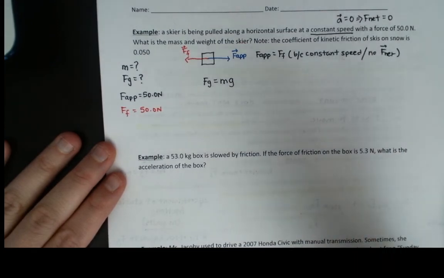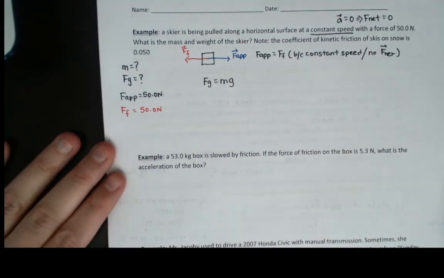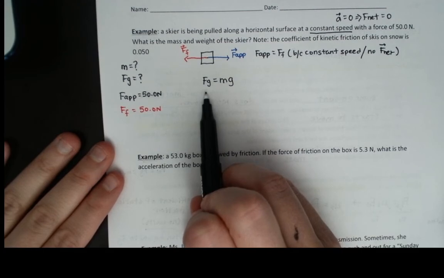Okay, well, we actually don't have mass, so we can't quite do this yet. But to find mass, maybe we need Fg first. So let's see if there's another way we can find force of gravity.